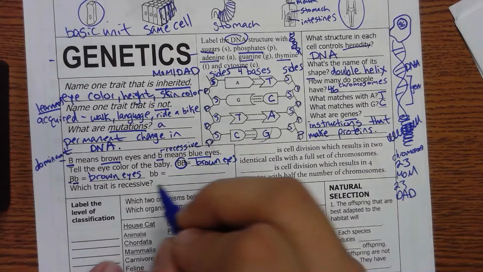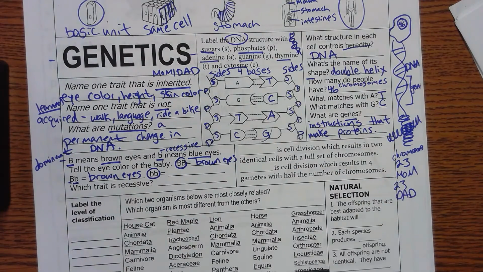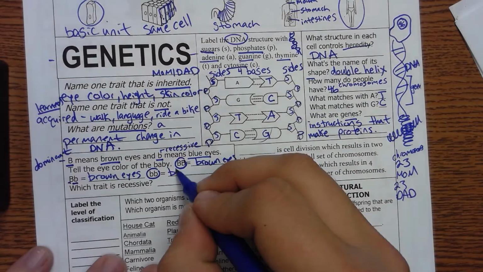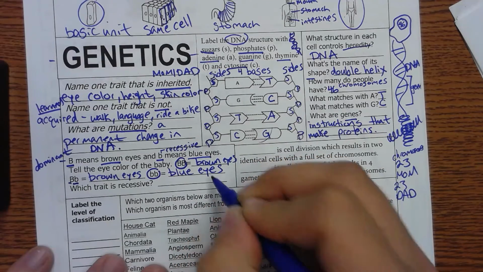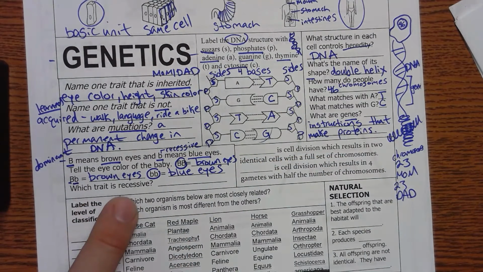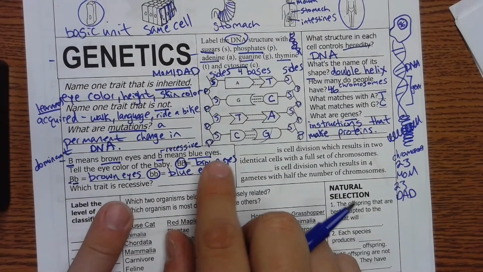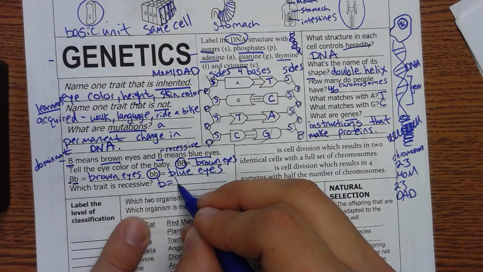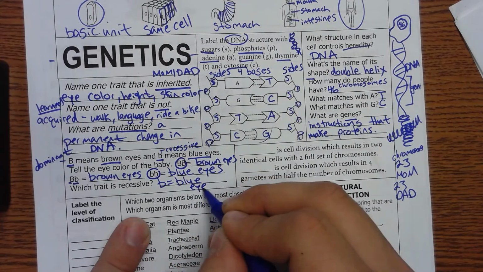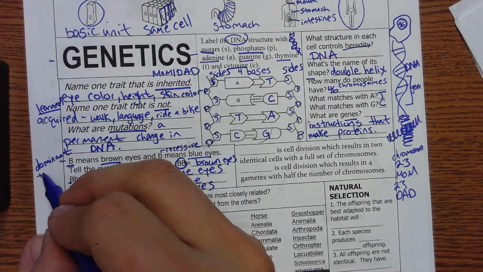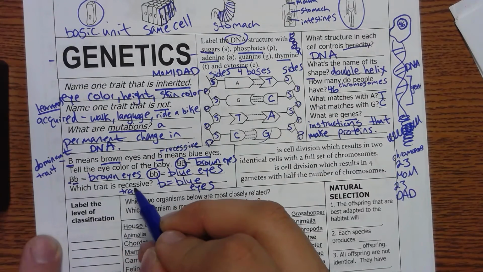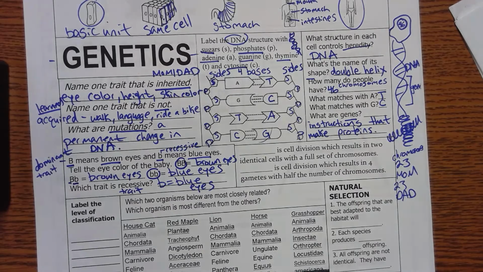Now, if you have two lowercase letters, that means the recessive gene is going to show in the living thing. So this baby is going to have blue eyes. Which trait is recessive? The one with the lowercase letter, the lowercase b, is blue eyes. That's the recessive trait. And then this is the dominant trait. Trait just means characteristic. Like my eye color is a trait. My hair color is a trait. My skin color is a trait.